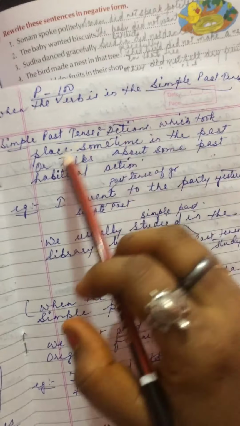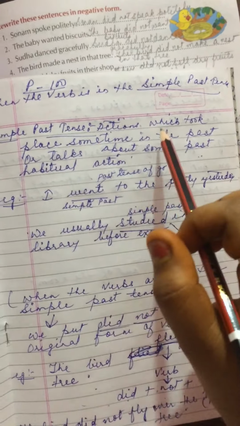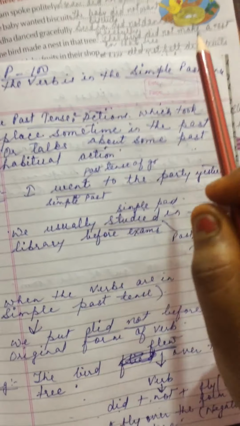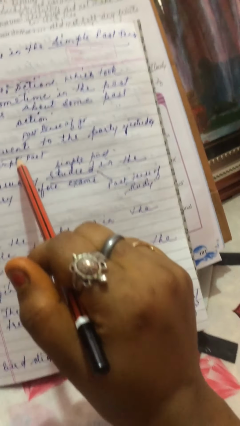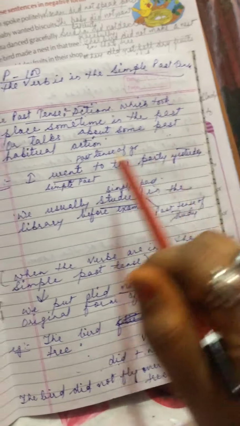Simple past tense talks about actions which took place sometime in the past, or some past habitual actions. Example: I went to the party yesterday. Went is the past tense of go, and went is in simple past.